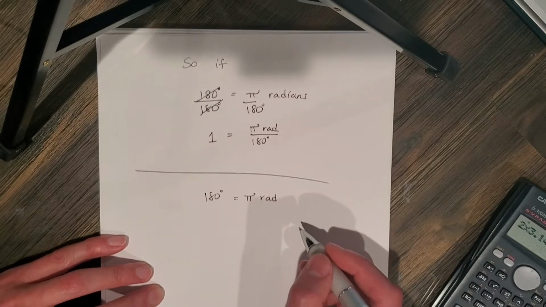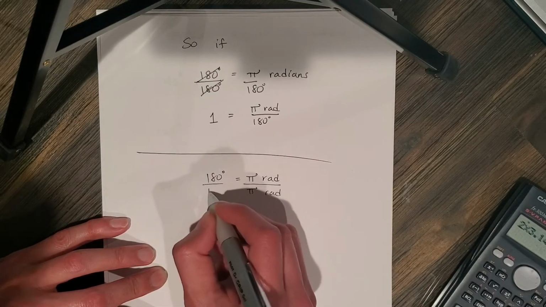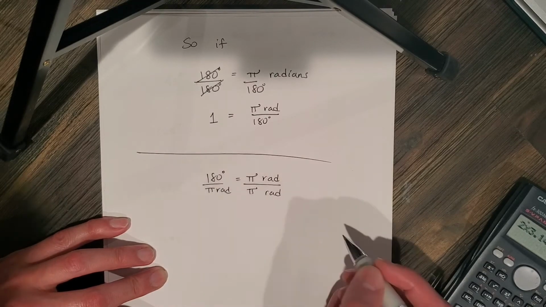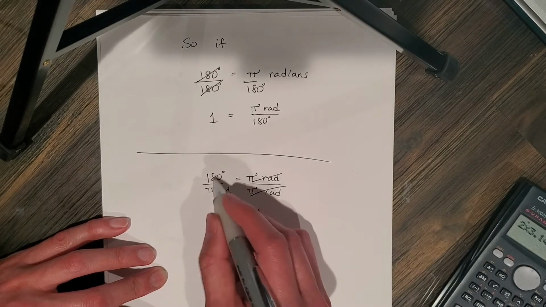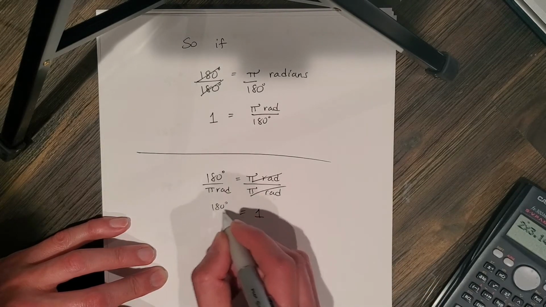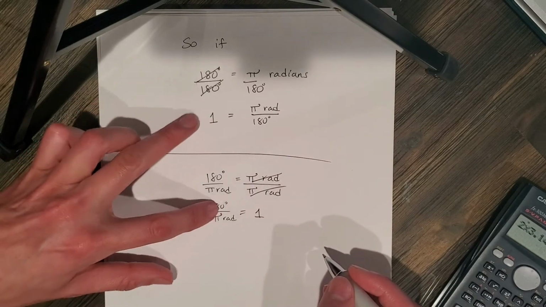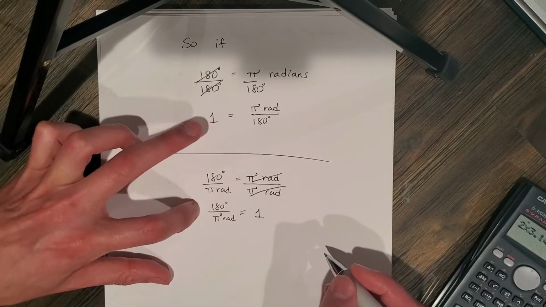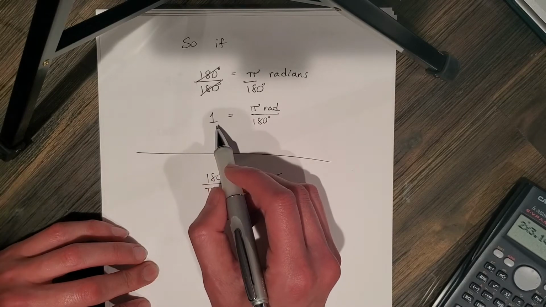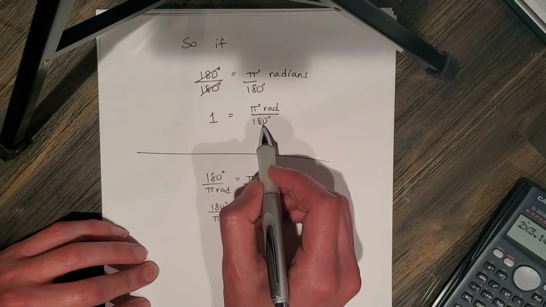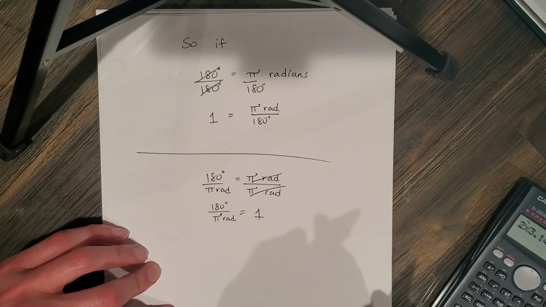Now let me write the equation all over again. I'll just abbreviate radians. This time I'm going to divide by pi radians on both sides. So this cancels out, and I end up with 1 on this side, and this time I have it upside down: 180 degrees over pi radians. Both of these are equivalent equations. We're saying the same thing, but in a different way. 1 is equal to pi radians over 180, and over here, we could also say 1 is equal to 180 over pi radians.